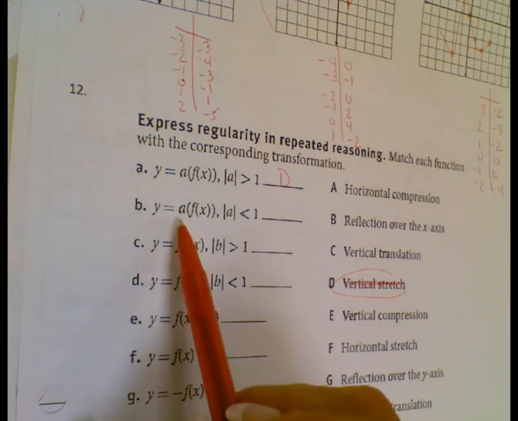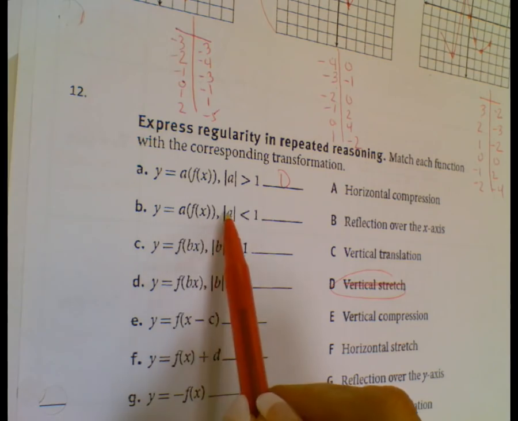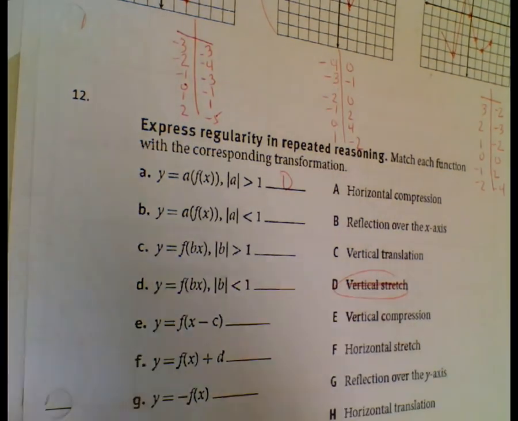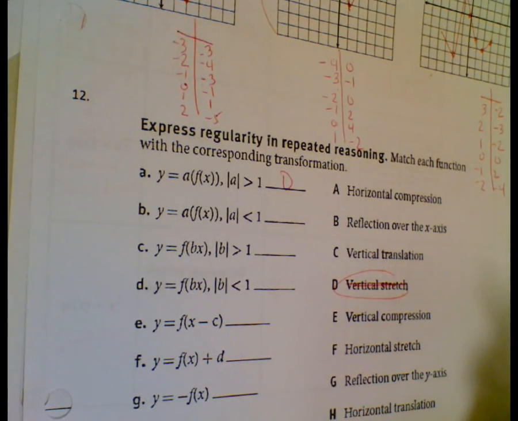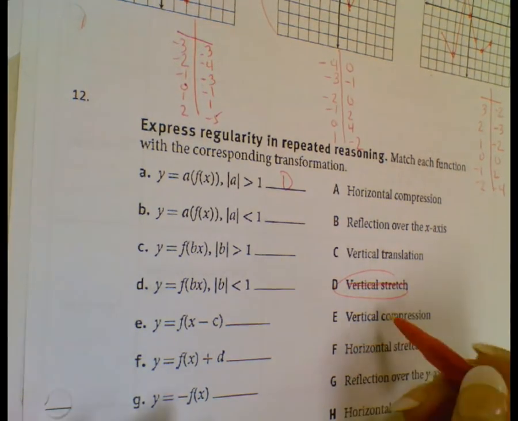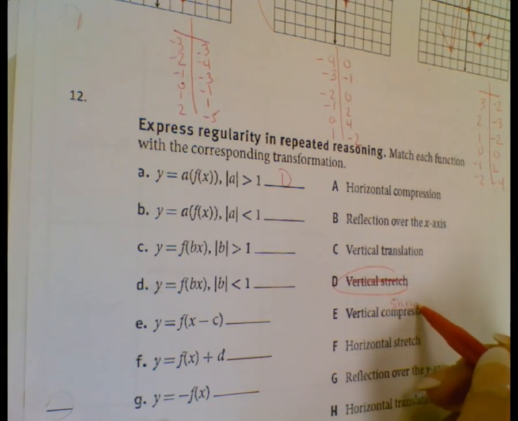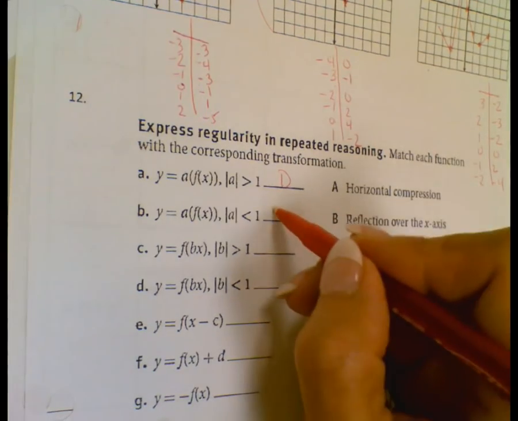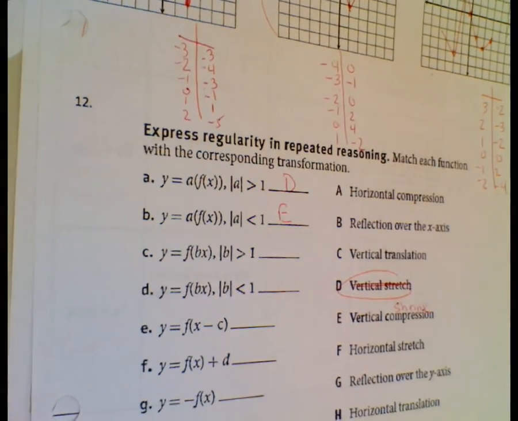What happens if the A is on the outside, but it's less than 1? If it's less than 1, it's still called vertical because it's still on the outside, but it's going to be a vertical... I was looking for shrink, but the word shrink's not there. Compression and shrink are the same thing. So it is E. It's a vertical shrink or vertical compression. Compression means get smaller.